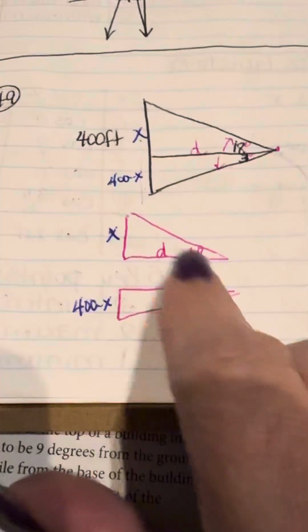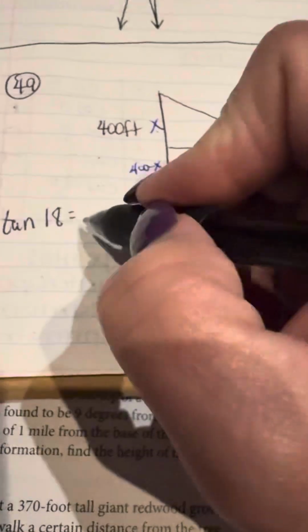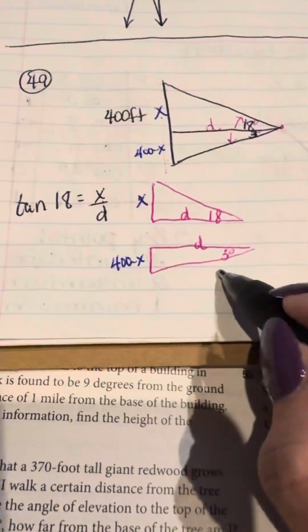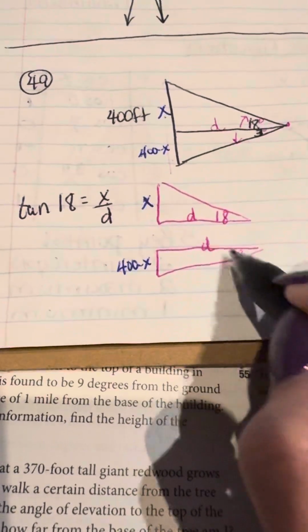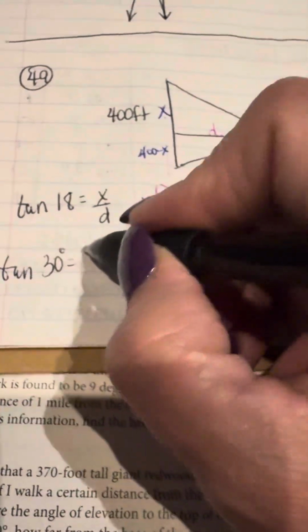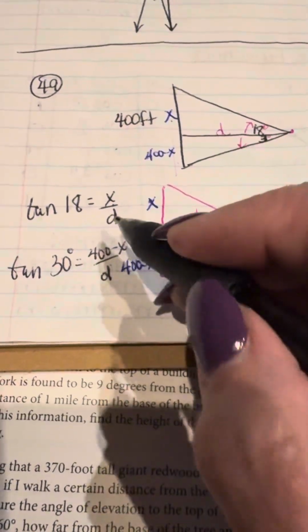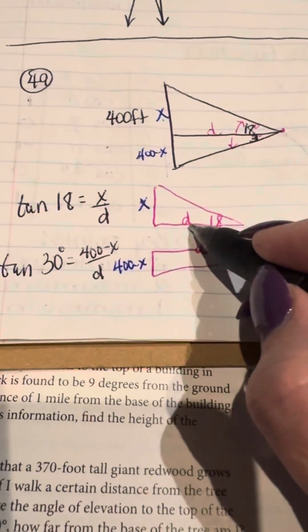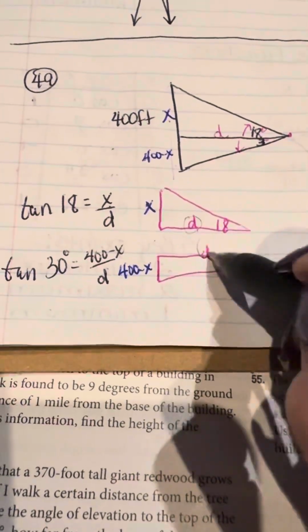I have 18, the opposite leg and the adjacent leg, so tangent of 18 is X over D. And I write one here: 3 degrees, opposite leg, adjacent leg, so tangent of 3 equals 400 minus X over D. And I solve both of these for D because that's what I want to know. And you're saying to yourself, wait a minute, you have two variables here. I know, it's okay. Let's just solve both of these for D.